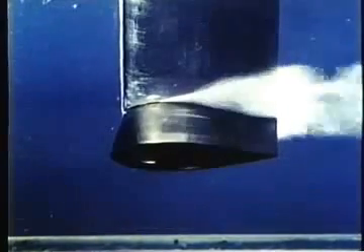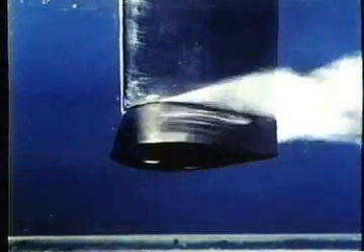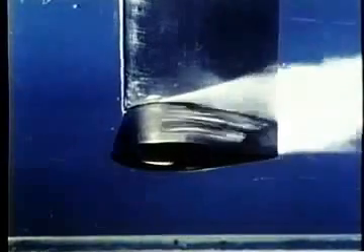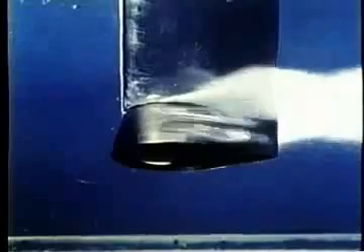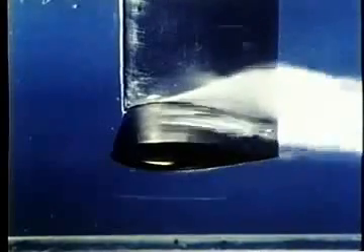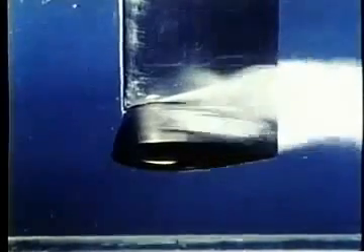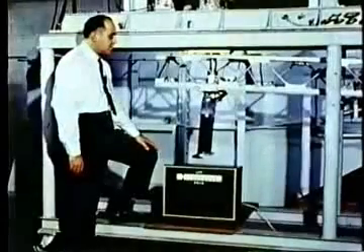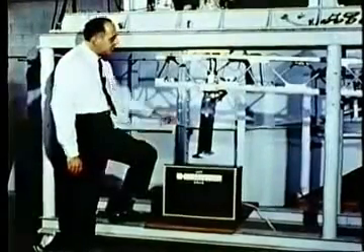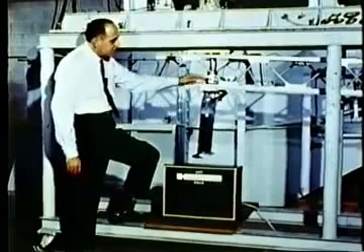Since hydrofoil sections make up so many different types of machines, pumps, turbines, propellers, propeller shaft struts, mixers, we can illustrate what happens to all such machines by studying the forces on the hydrofoil section itself. We have suspended the first hydrofoil model from force gauges, which show us lift and drag on these scales.